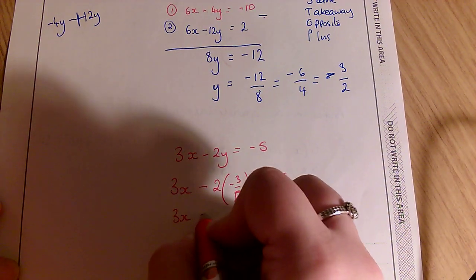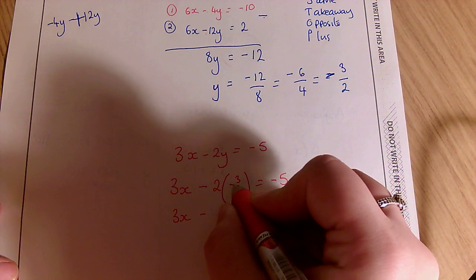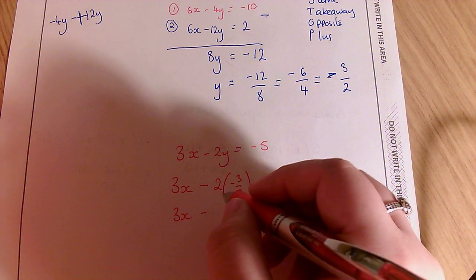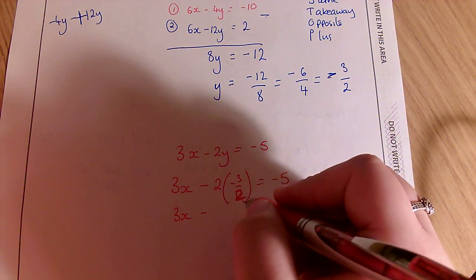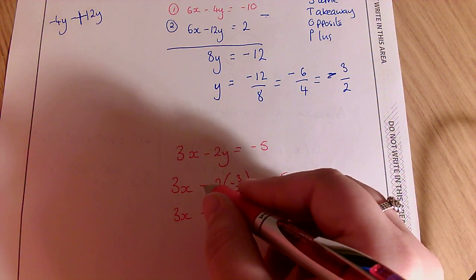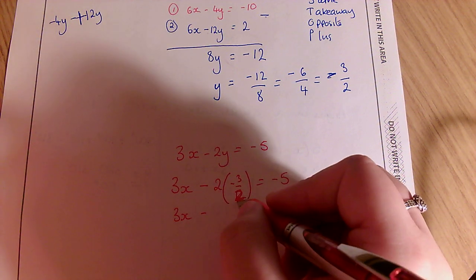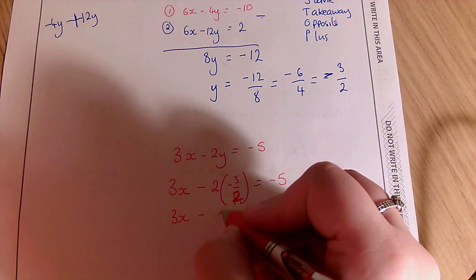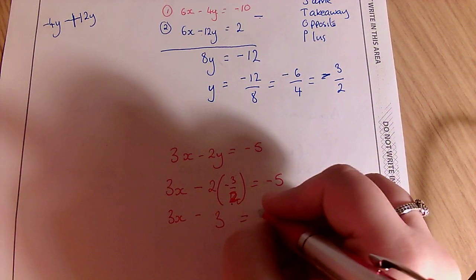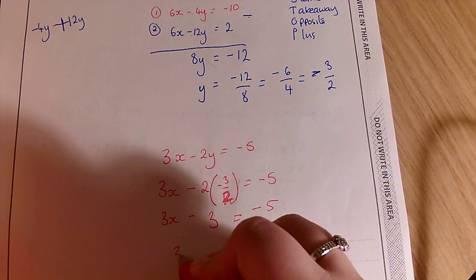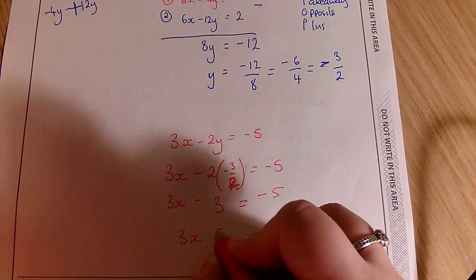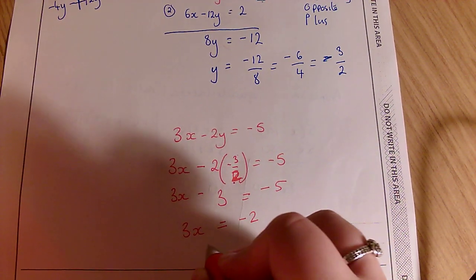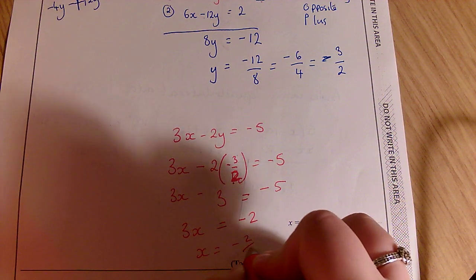So 3x take away 2 times negative 3 over 2. If I was to multiply that by 2, it would give me negative 6 over 2. But it's two negatives, so it's just 6 over 2, which 6 divided by 2 leaves me with 3, equals negative 5. 3x, I'm going to add 3 to both sides, equals negative 2. Divide by 3, x equals negative 2 over 3.